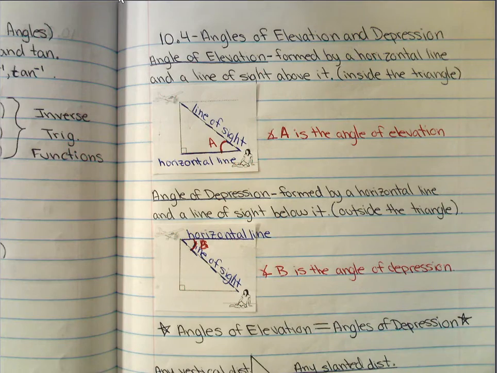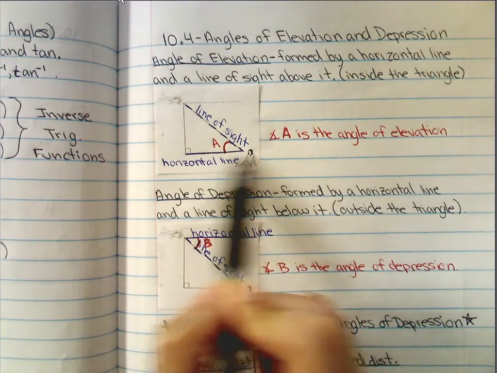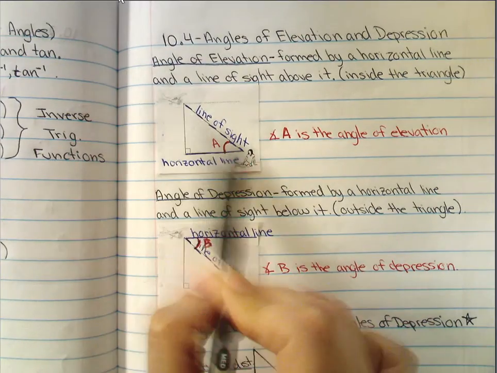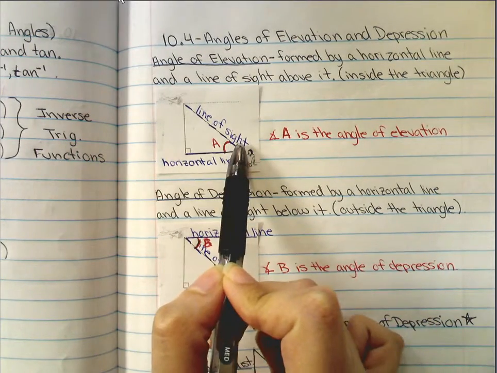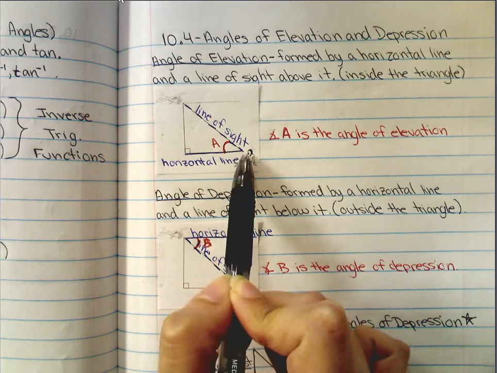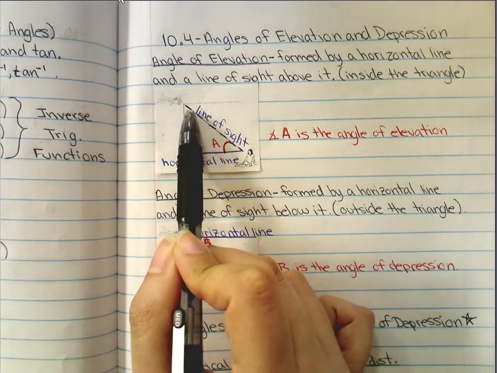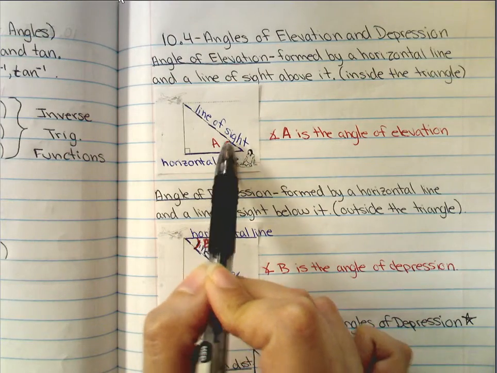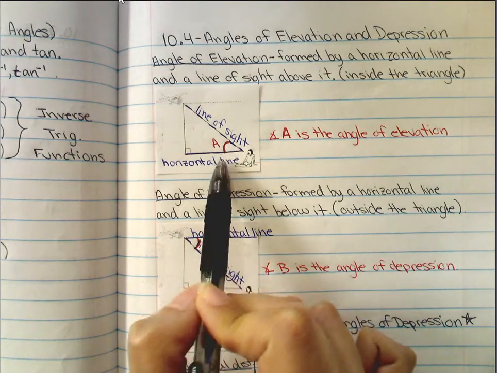So angle of elevation is formed by a horizontal line and a line of sight above it. So pretty much if you're looking at an angle from the bottom and then up, that creates an angle of elevation. So in this example, angle A is my angle of elevation.